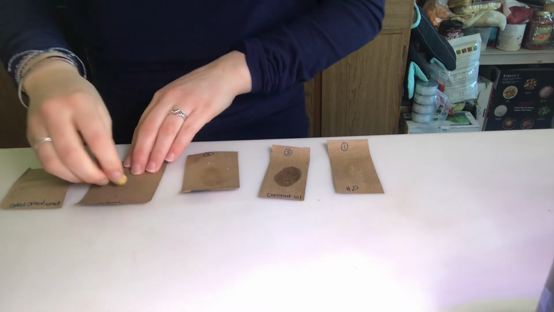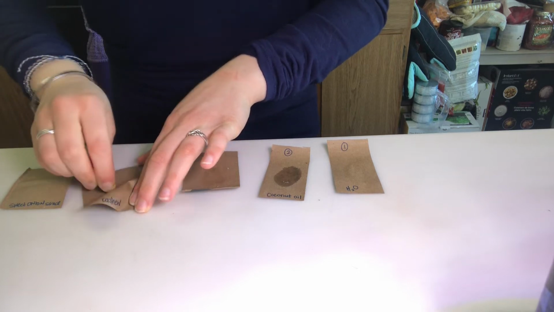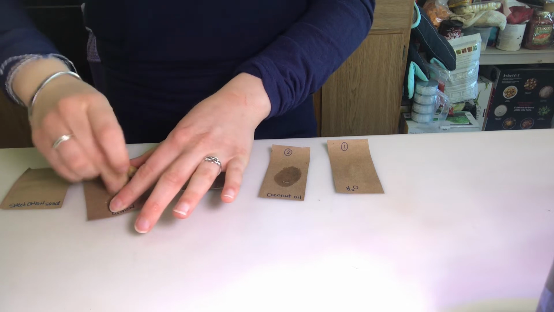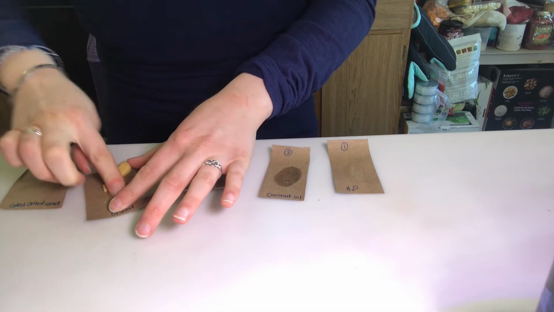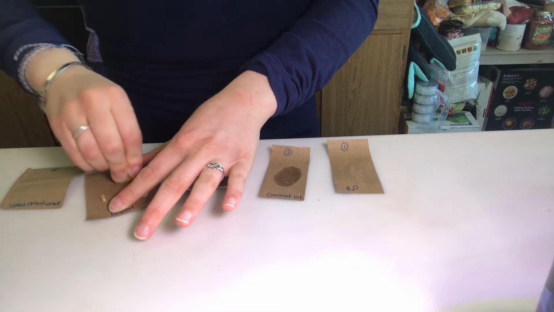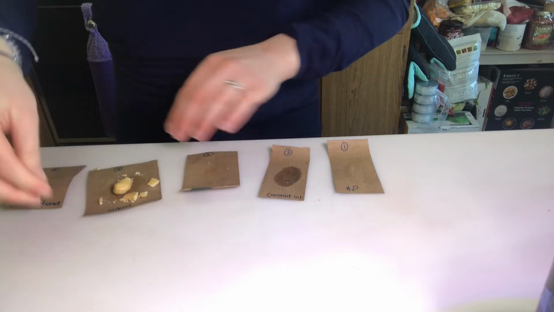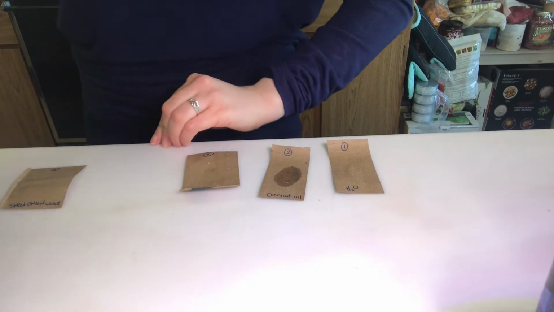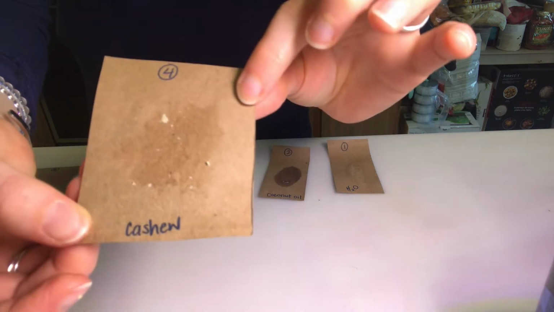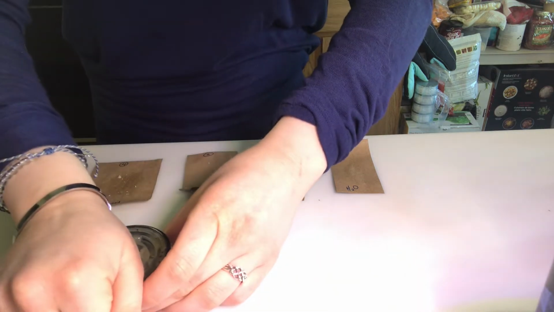Then my cashew. Really rub it into the paper. If it breaks, even better. You get to the meaty part of the nuts on the brown paper bag. And then finally, my sweet onion sauce.